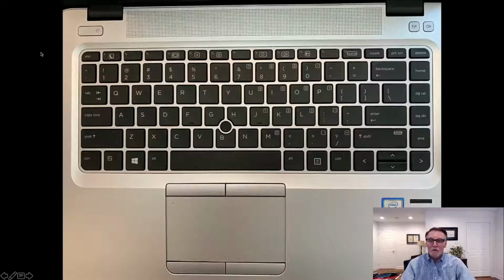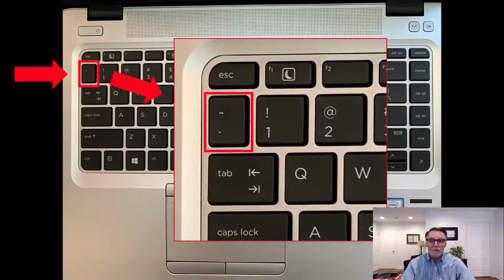So first let's take a look at what the tilde key is. So here's your keyboard. There is where the tilde key is. It's just to the left of the number 1, and you use the shift key to get to it. Here's a little more enlarged version of it. You can see next to the number 1 key, this little squiggly line up here is called the tilde. In Linux, that's the shortcut for your home directory.